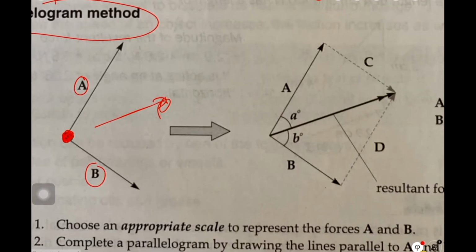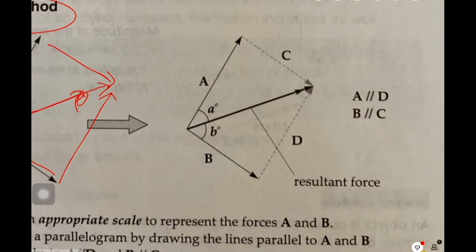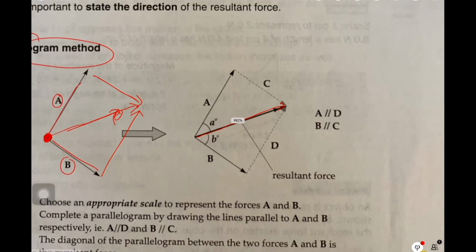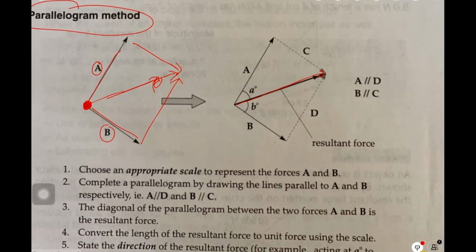So effectively, you draw something here because of this, and then you copy B over here. So actually, the resultant force will be this direction, from here all the way to here. So that's the idea. Do you get the idea of the parallelogram method? Kind of, yeah.